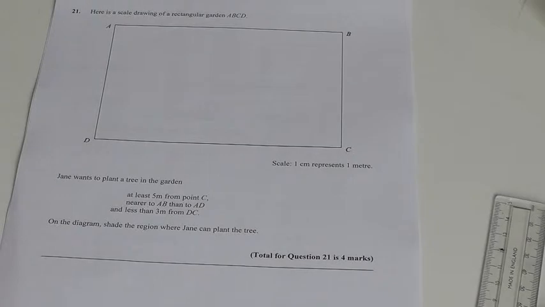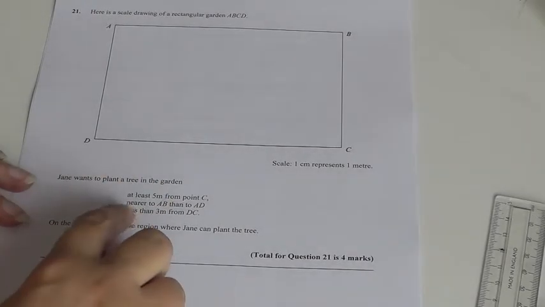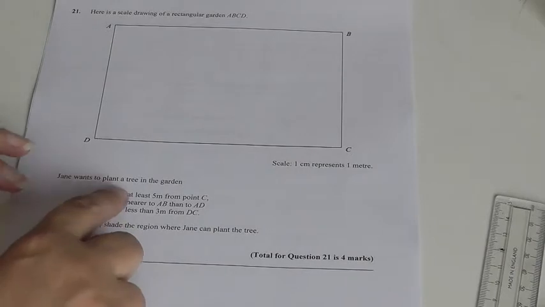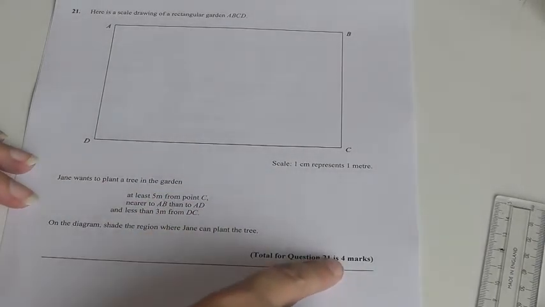Question 21 is on loci. Yours was shrunk slightly, so we did change the distance of one of these points, but you would still have come up with a similar region. We need to do 3 things. There's 4 marks for this, one for each of these drawings or constructions, and then one for actually shading and indicating the correct place.